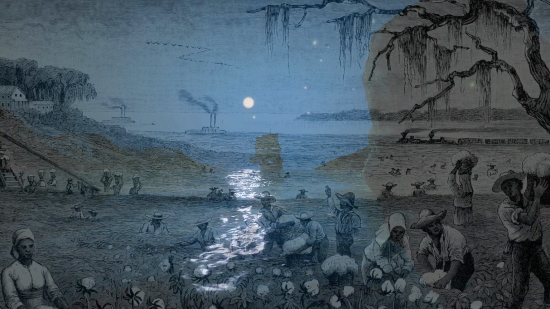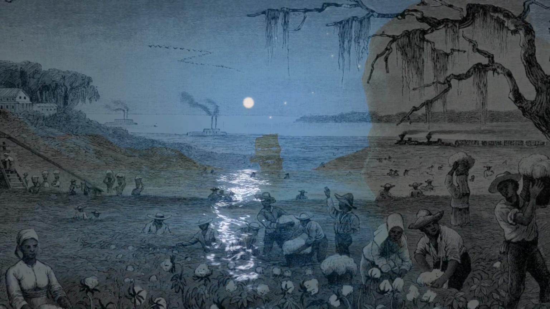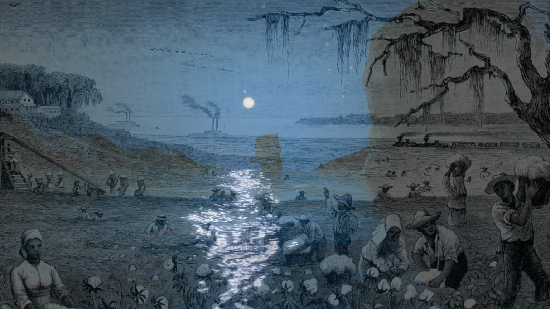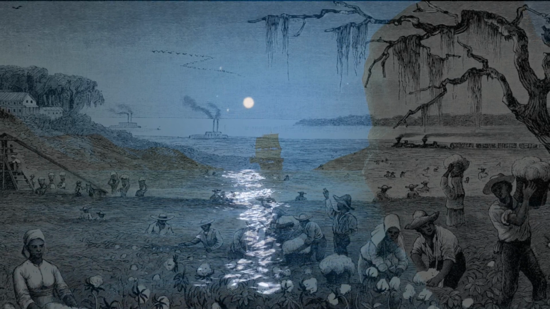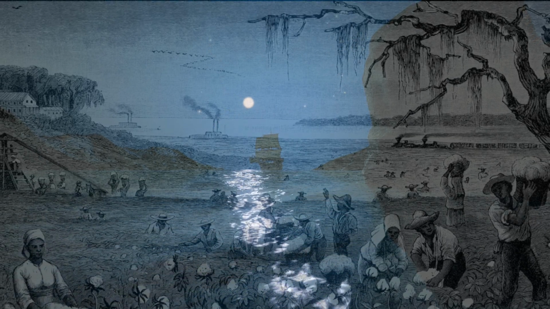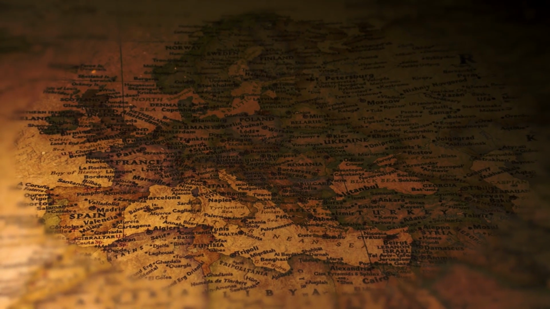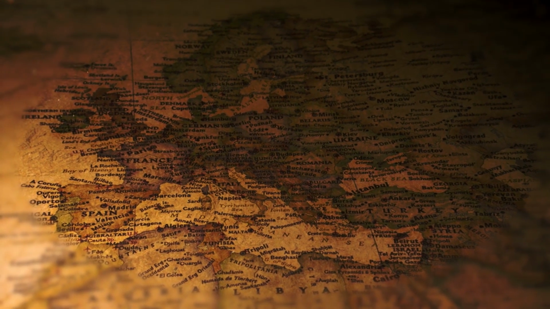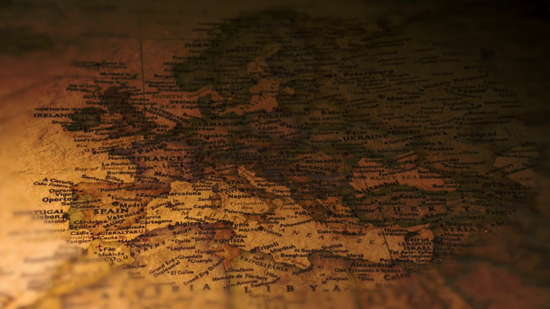Around the same time, Liverpool began to outshine both Bristol and London. By the mid-1740s, Liverpool had become Britain's foremost slaving port. By 1750, Liverpool was responsible for 62% of British slave voyages, with Bristol holding about 3.3%.